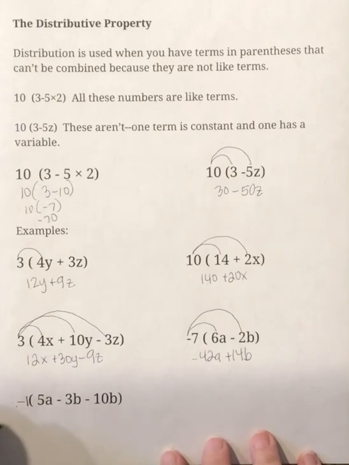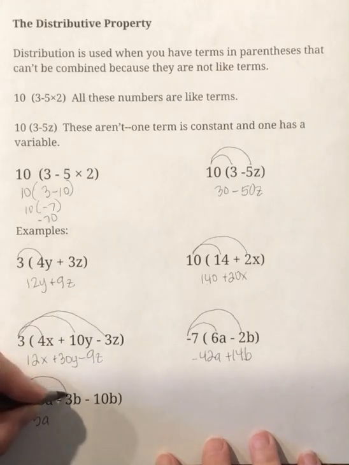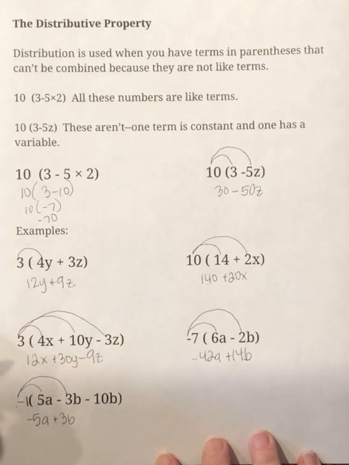So if you need to write in the 1 to remember that that's what you have to do, then go right ahead, okay? So negative 1 times positive 5 is negative 5, and that gets the a. Negative 1 times negative 3 is positive 3, and that gets the b. Negative 1 times negative 10 is positive 10, and that also gets a b.